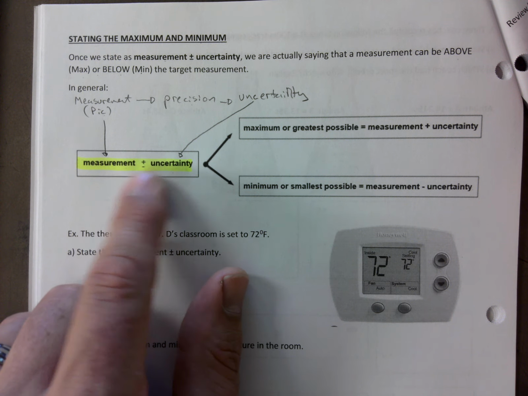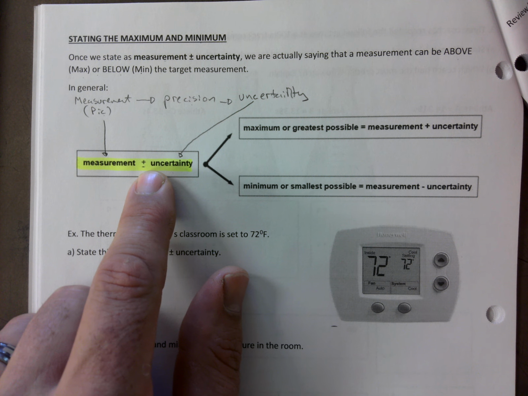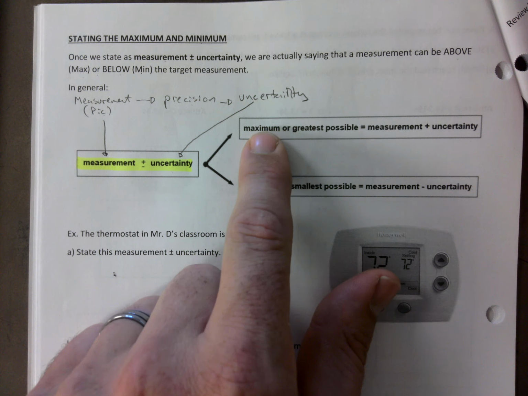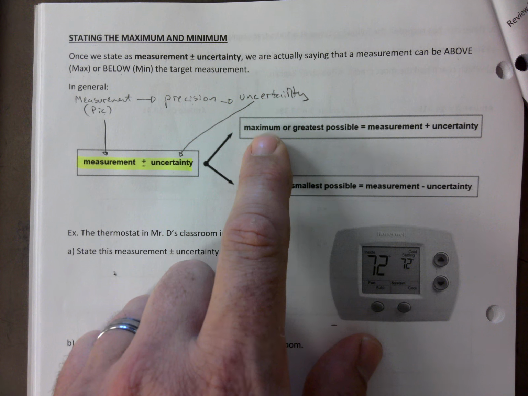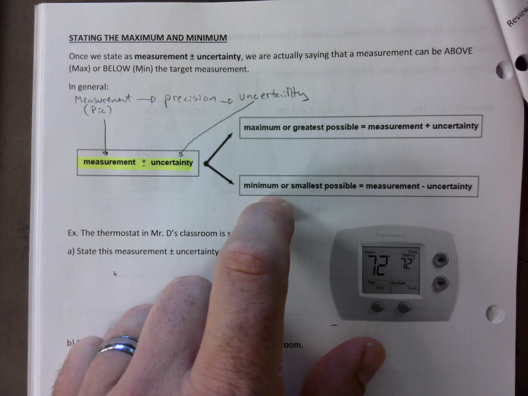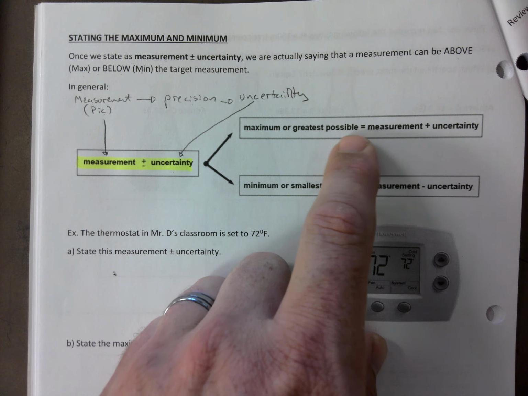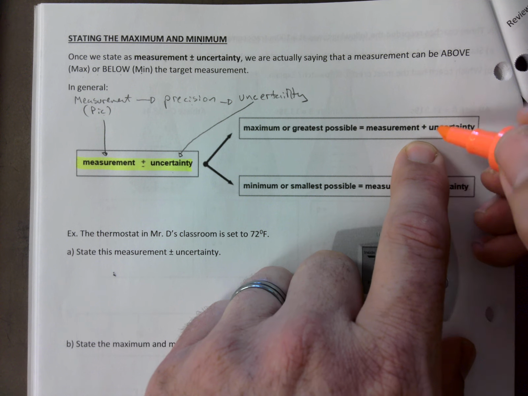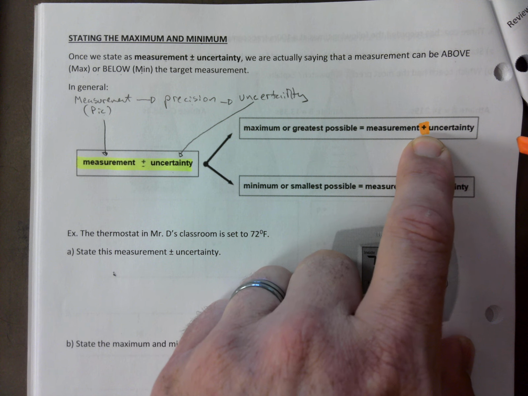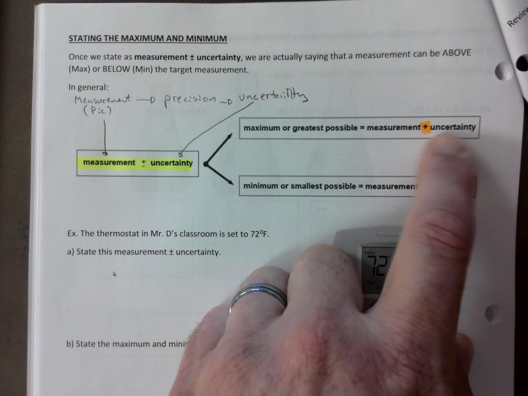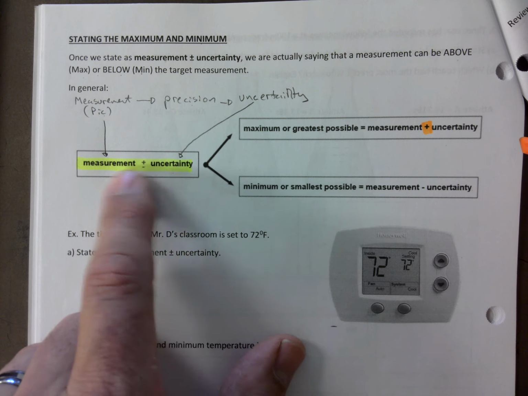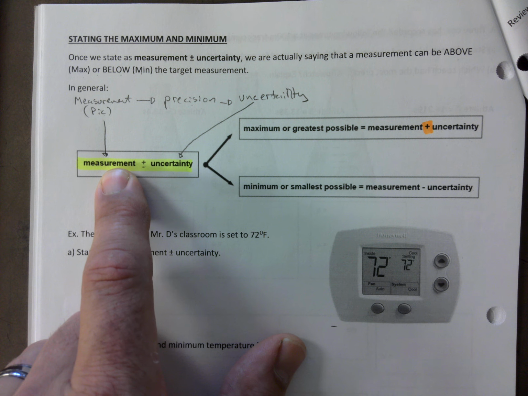From this, once you make this statement, you're really also saying that you get a maximum or a minimum measurement. It could be temperature, it could be distance, you name it. So to get the max, I think everybody would agree that you would have to take the measurement and go plus the uncertainty. Like add these two numbers up to get the highest possible.